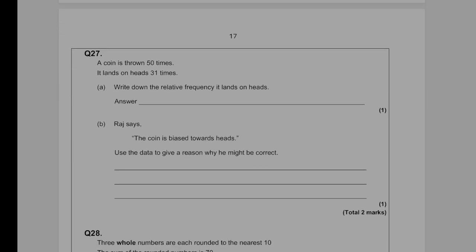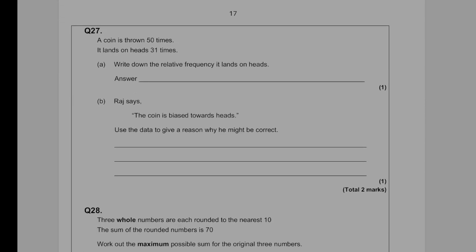Okay, question 27. A coin is thrown 50 times. It lands on heads 30 times. Write down the relative frequency that it lands on heads. So that would be 31 out of 50. So I'm sure that would be absolutely fine. Alternatively, you could give that as a decimal. So that would be 62 over 100, so 0.62 would also be fine.